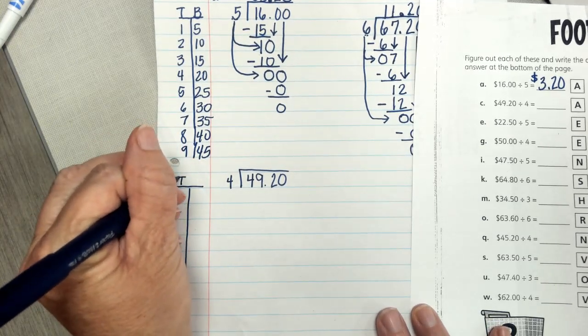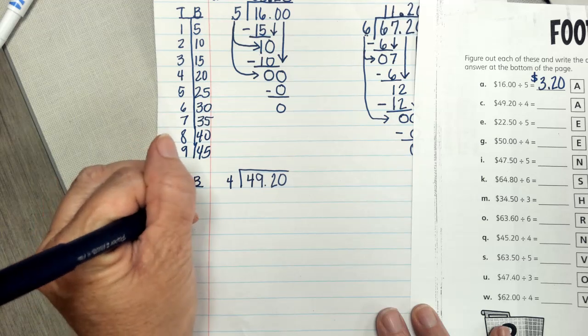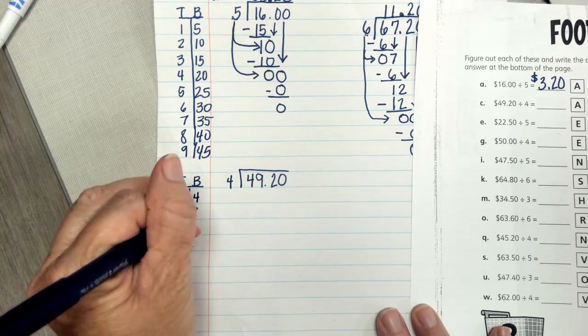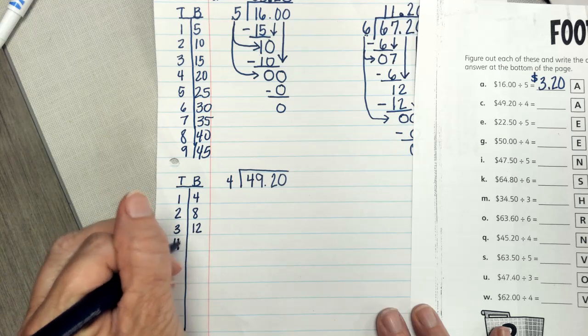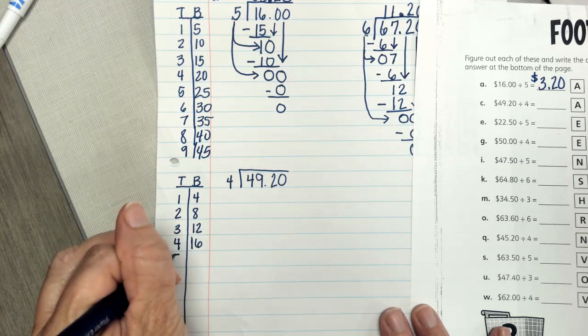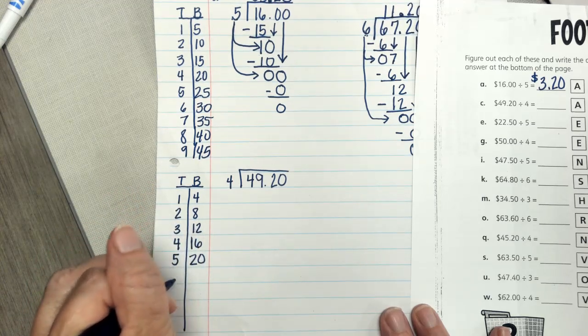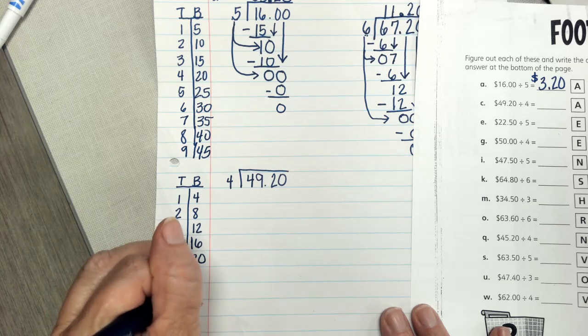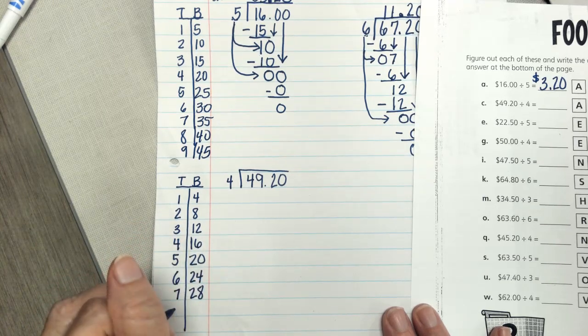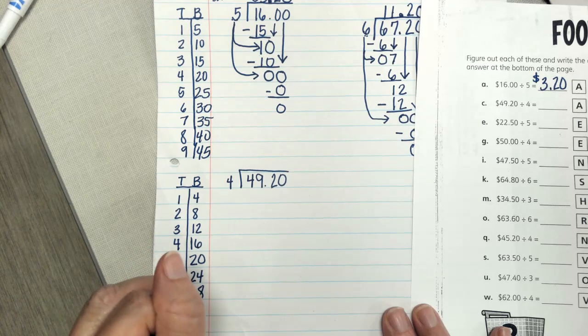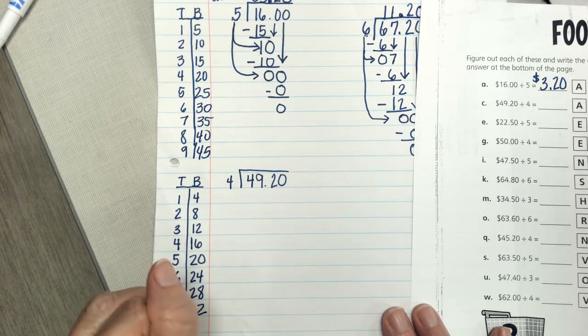One group is 4, 2 groups is 8, 3 groups is 12, 4 groups is 16, 5 groups is 20, 6 groups is 24, 7 groups is 28, 8 groups is 32, and 9 groups is 36.